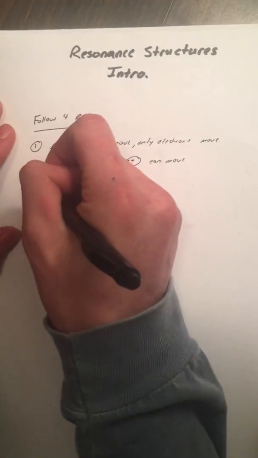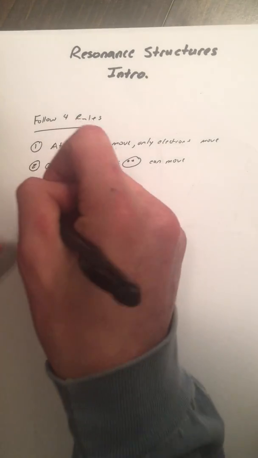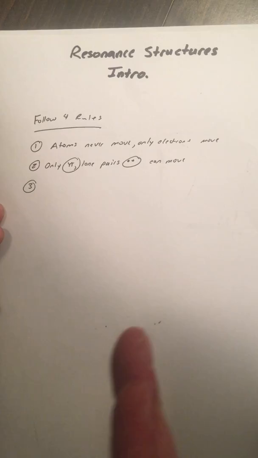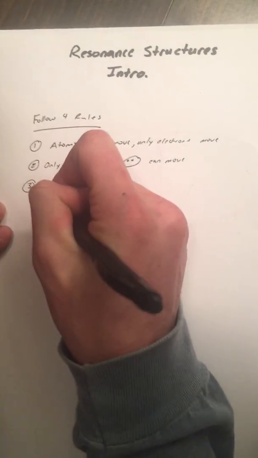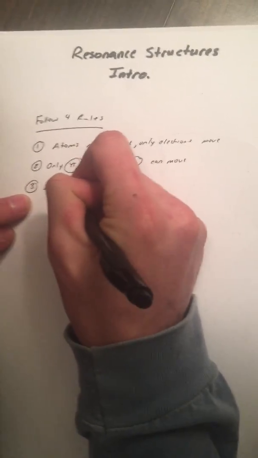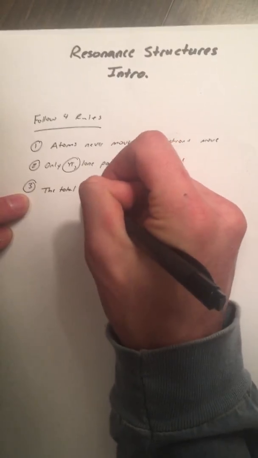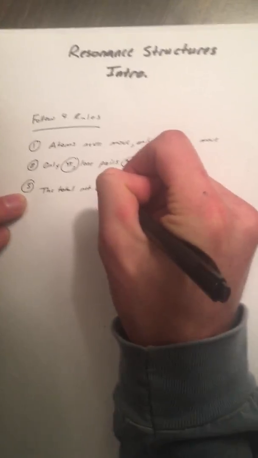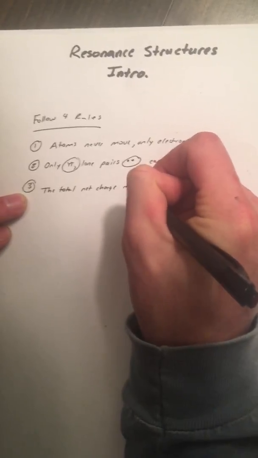The third rule is that the total number of electrons in the molecule doesn't ever change. So you keep the same formal charge when you start and when you finish. So the total net charge remains the same.